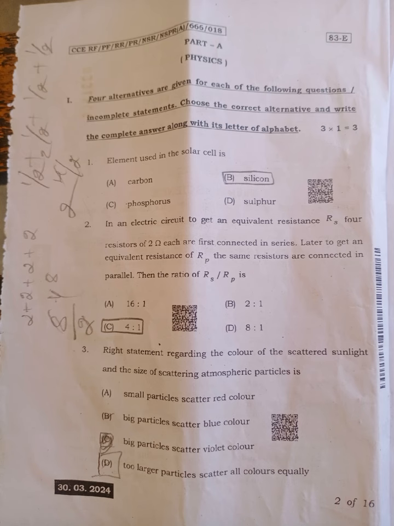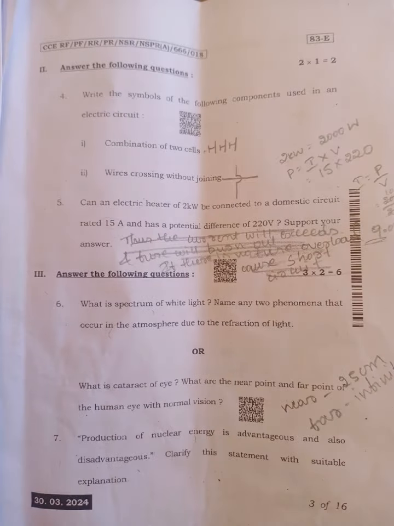Fourth question, write the symbols of the following components used in an electric circuit. First you have to write a combination of 2 cells, then you have to write wires crossing without jointing. Next, fifth one, can an electric heater of 2 kilowatt be connected to a domestic circuit of rated 15 ampere and has a potential difference 220 volts?